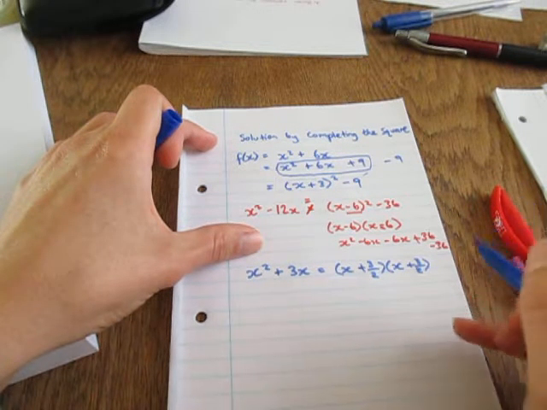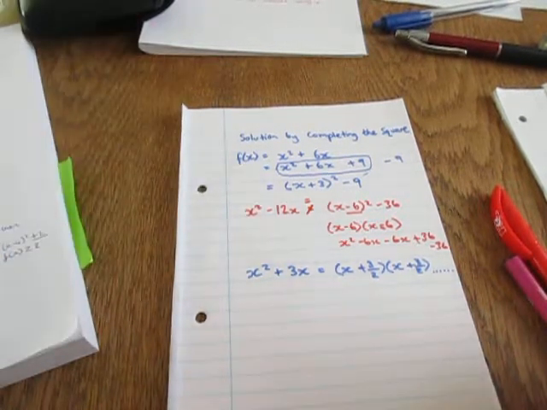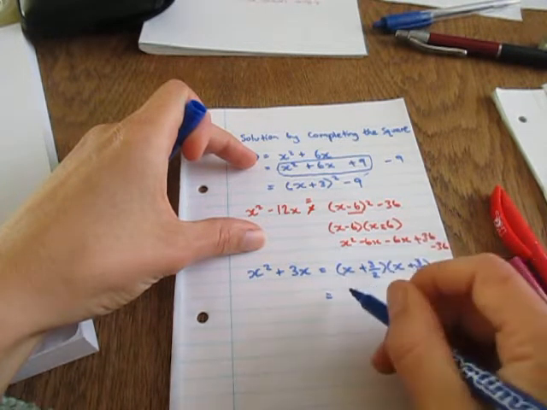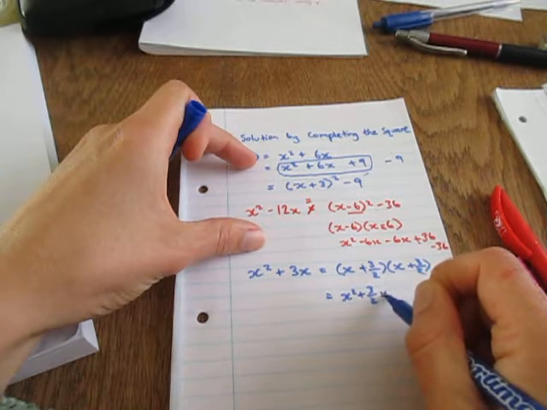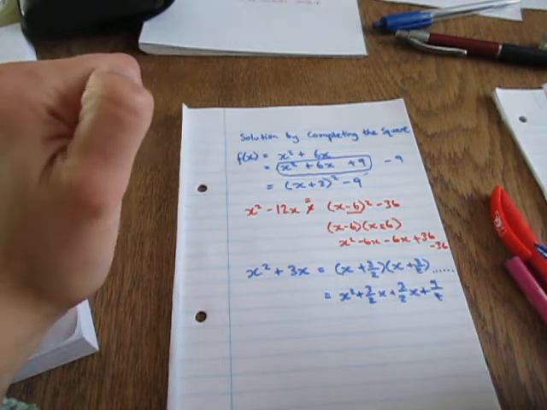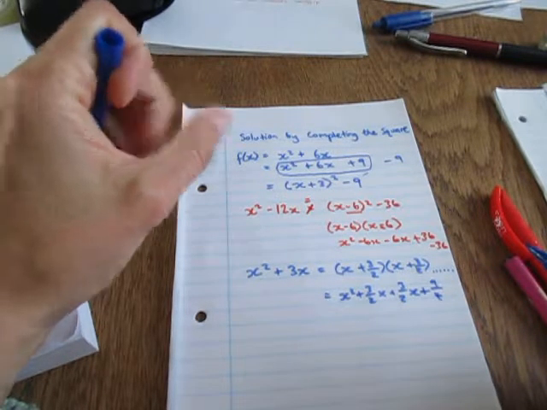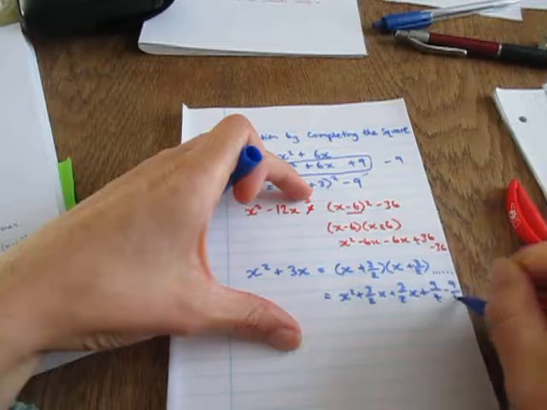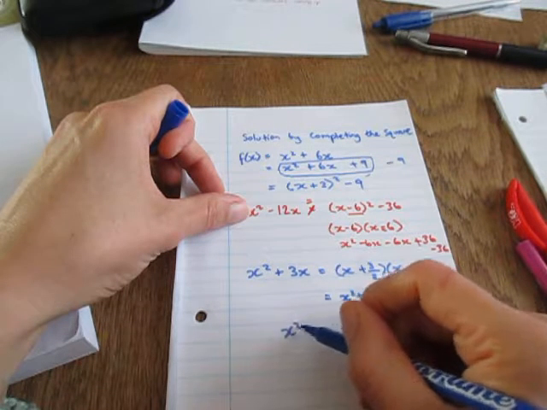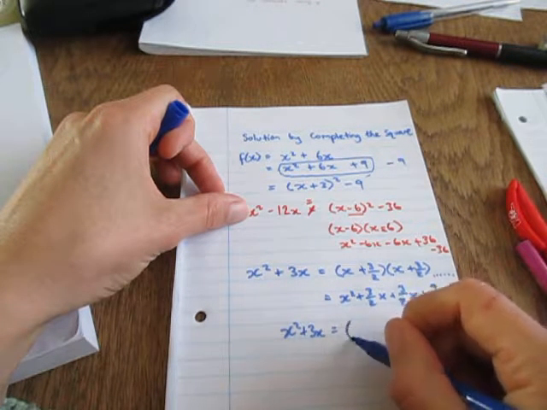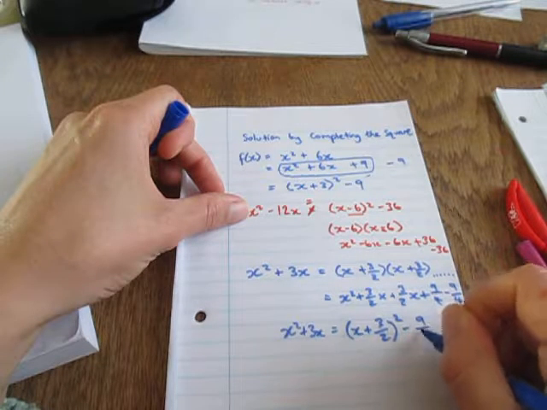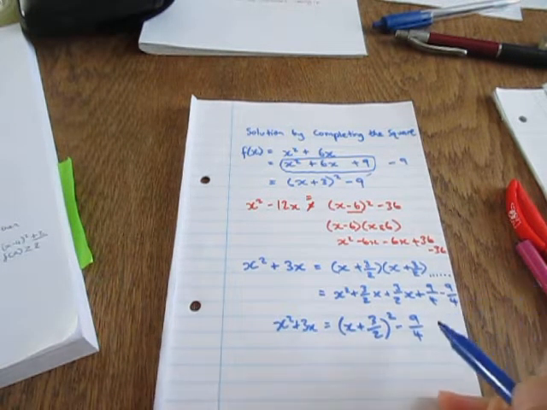And then we need to do something here to even it out. So let's look at the first part of the equation. It's not true yet. When we expand this, we get x squared plus 3 over 2x plus 3 over 2x plus 9 over 4. So then to complete the square, we just have to minus that 9 over 4 again. And then it's true. Then it does equal this. So x squared plus 3x is equal to x plus 3 over 2 squared minus 9 over 4.